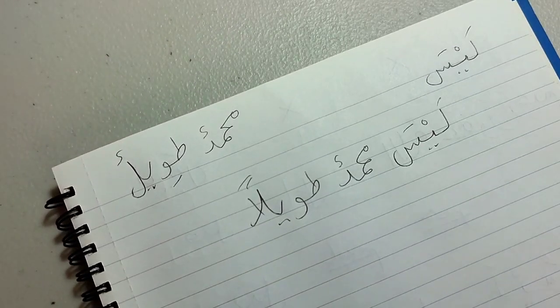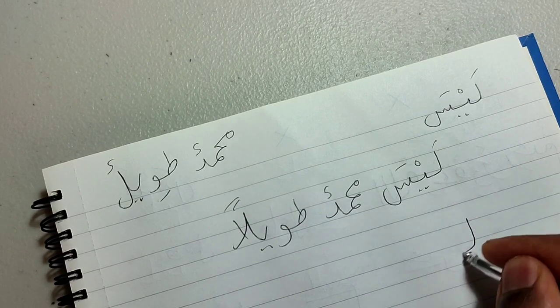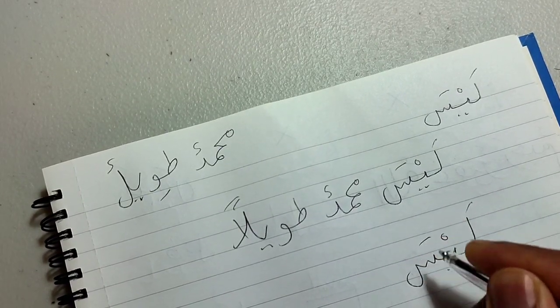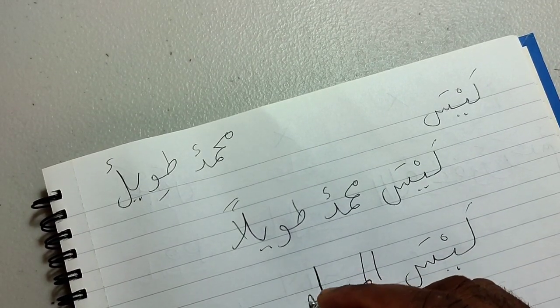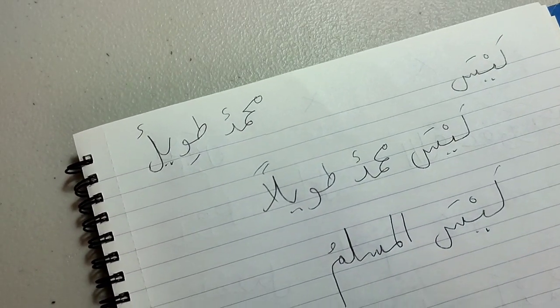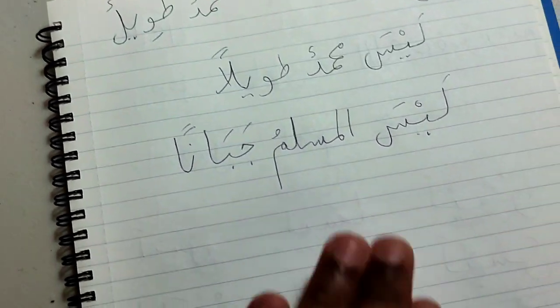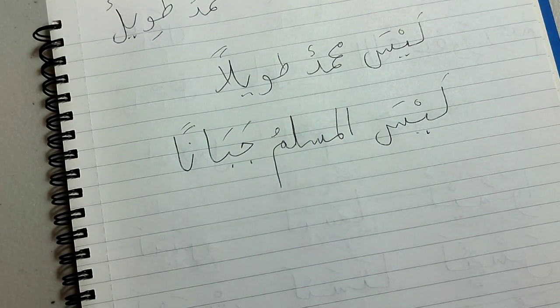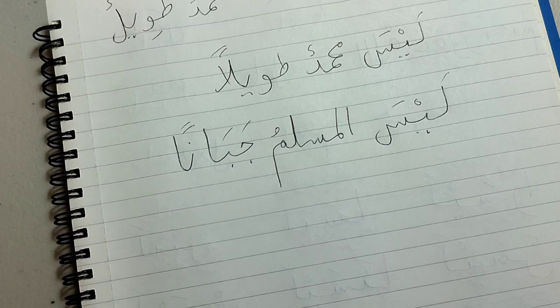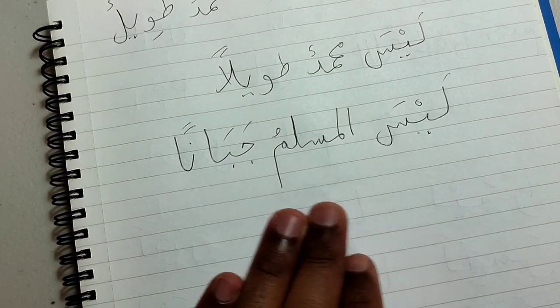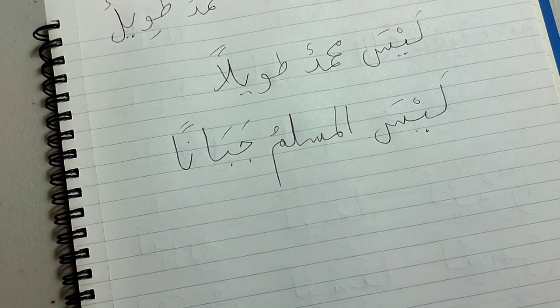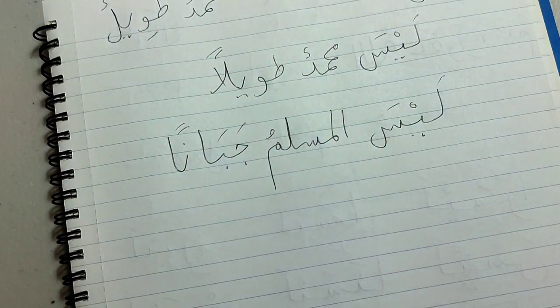Another example. Laysa al-Muslimu jabanan. The Muslim is not a coward. Al-Muslim shuja'. The Muslim is courageous and brave. Laysa al-Muslimu jabanan. The Muslim is not a coward. So those examples are normal nouns coming as mubtada.